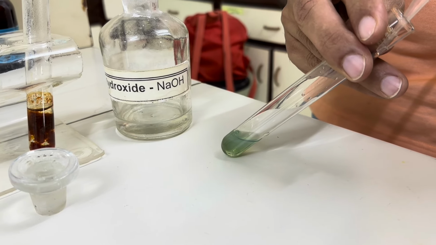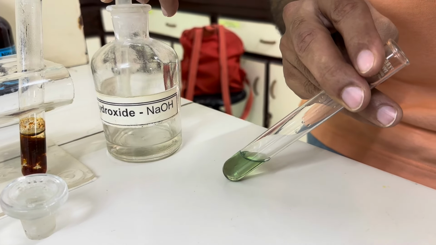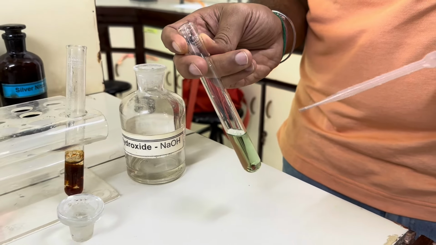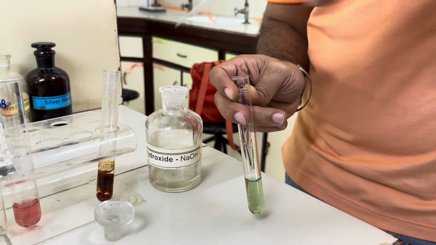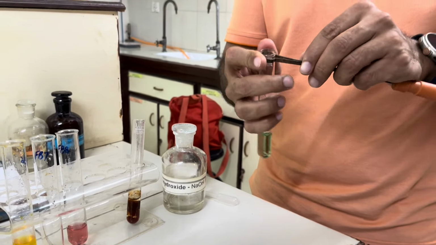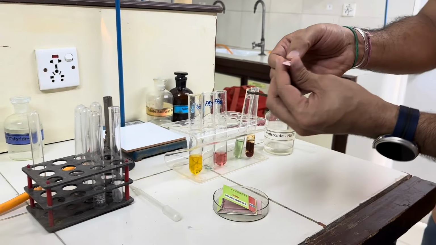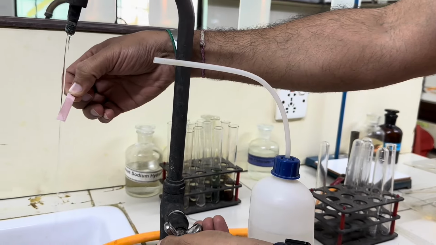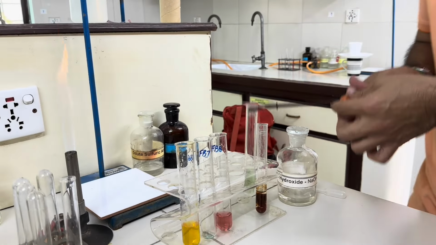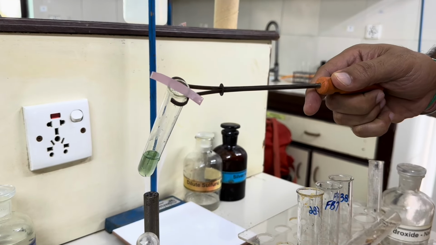We can see that green precipitates are forming. And if we add in excess, those green precipitates are soluble. So we can see a clear green solution is formed. Now we will warm this test tube and test for the presence of ammonium ion. For that we will take a litmus paper and moisten it, and then we will warm this test tube and see if the exposed part of the litmus paper is changing its color to blue or not.